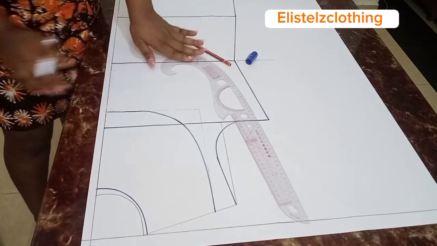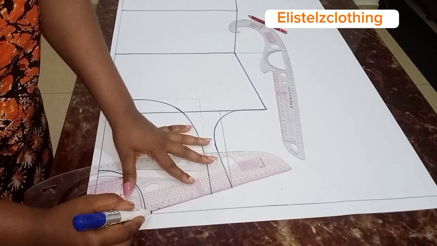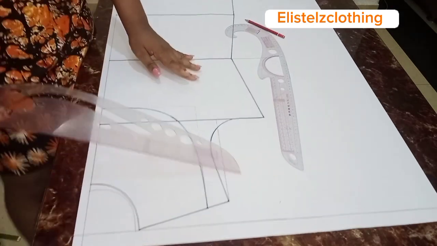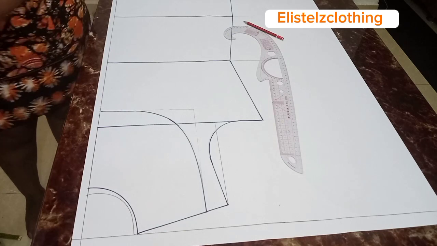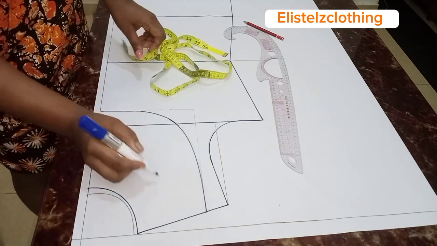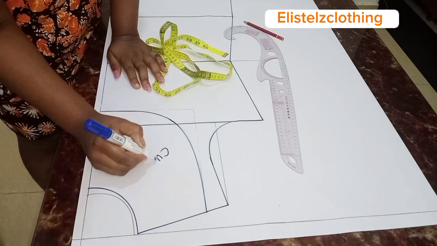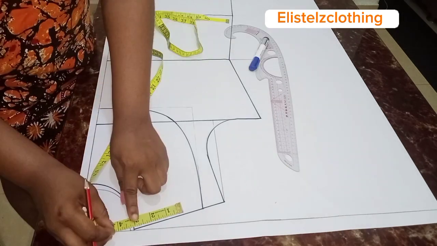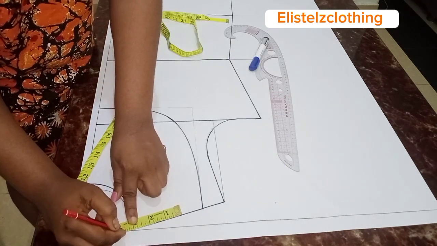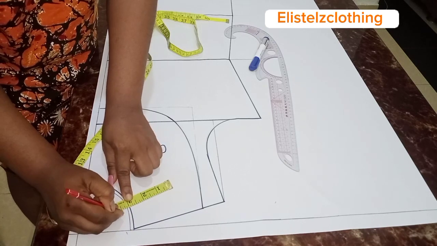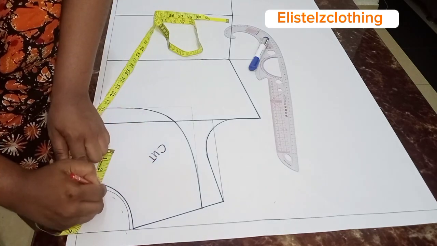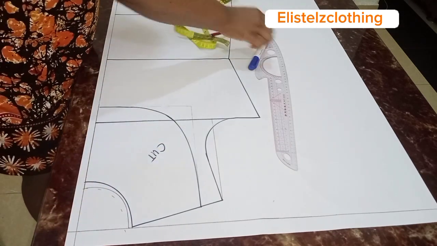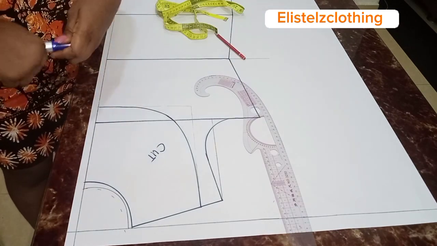Here we have it. The curve is done. Now I'll highlight the shoulder slope. The next thing we need to do is add my sewing allowance around the neckline, but before then, let's label as usual. We're going to be cutting this area around the neck. I'll add my half inch around the neckline for joining, for turning. I'll also add my half inch on the shoulder slope and highlight all of them using my marker pen.